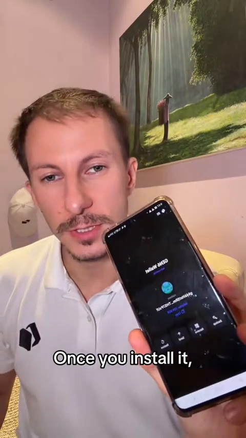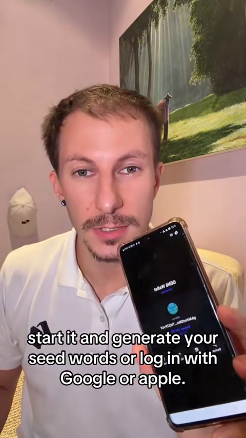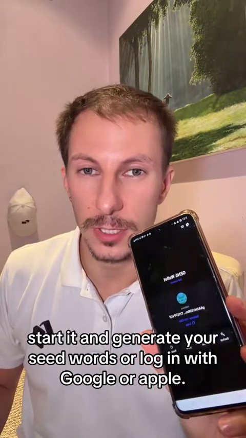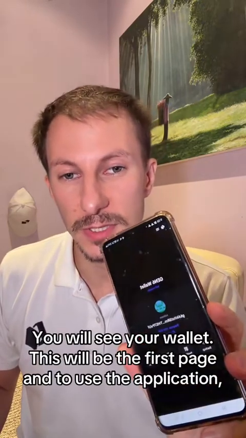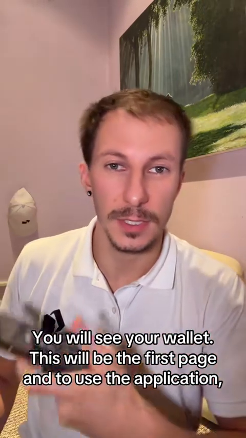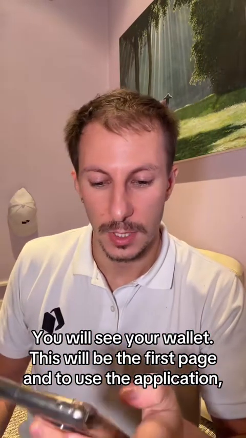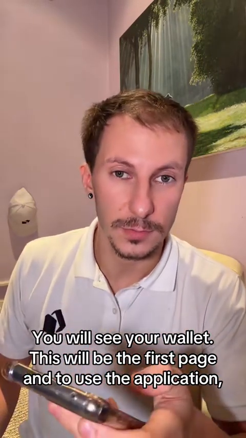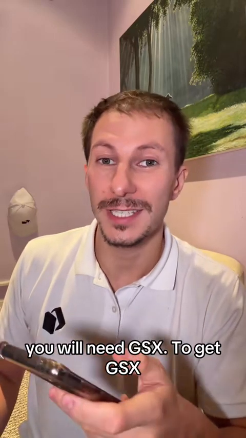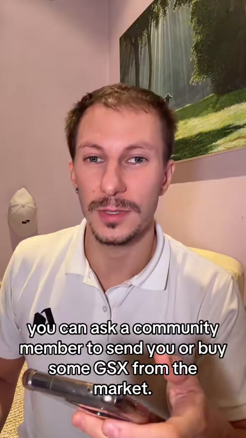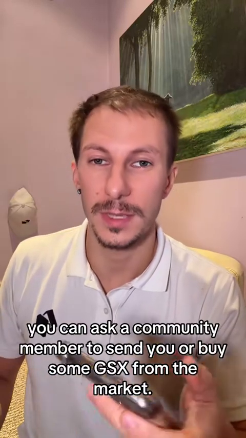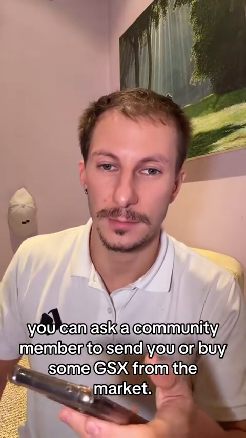Once you install it, start it and generate your seed words or log in with Google or Apple. You will see your wallet. This will be the first page. And to use the application, you will need GSX. To get GSX, you can ask a community member to send you or buy some GSX from the market.